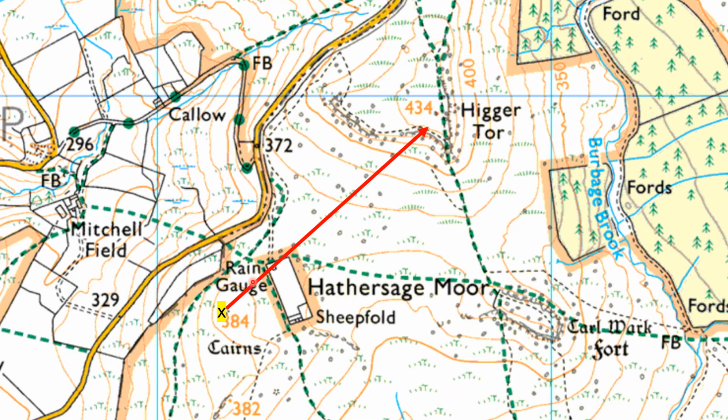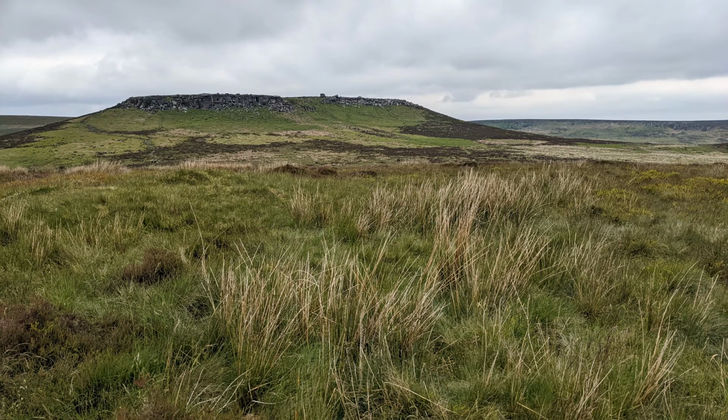The photograph I took from X actually looks like this. And you can see there, although you can see Higator in the distance, there is no walled enclosure in sight just ahead of us. And that's just because of that little area of flat ground on the map.